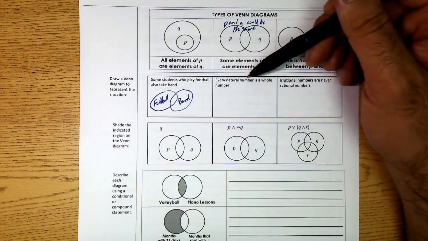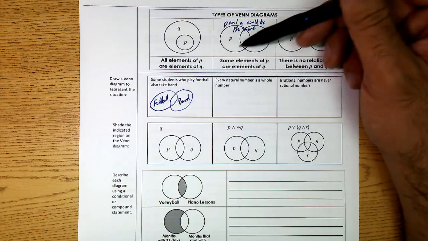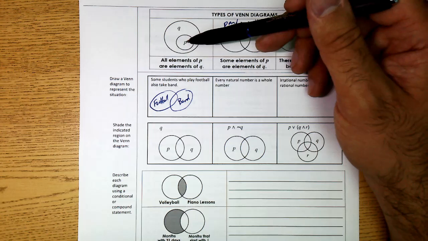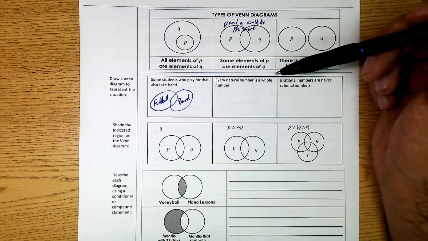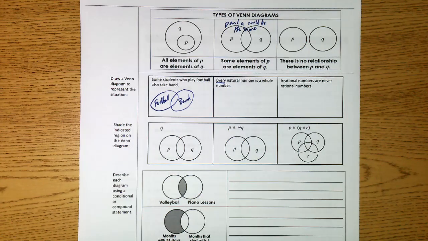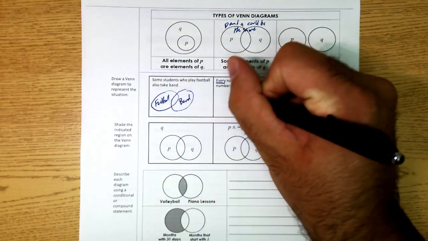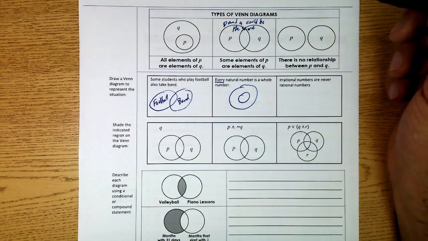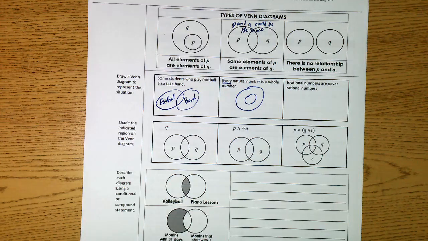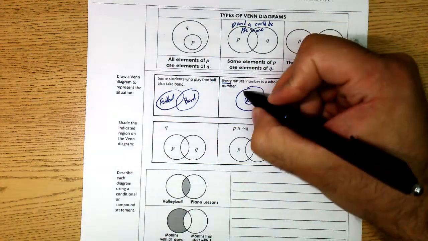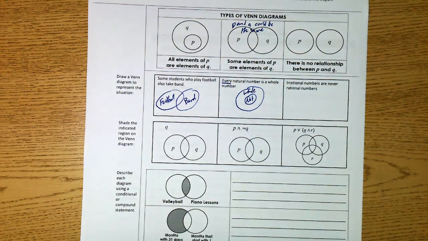So, all right. Next one. Every natural number is a whole number. Do they have some in common, nothing in common, or is one completely part of the other? Your key word there is every. So we're going to have one big circle, one little circle. Which part is the smaller circle? Which one is every? That's our natural numbers. The big circle is the whole numbers.